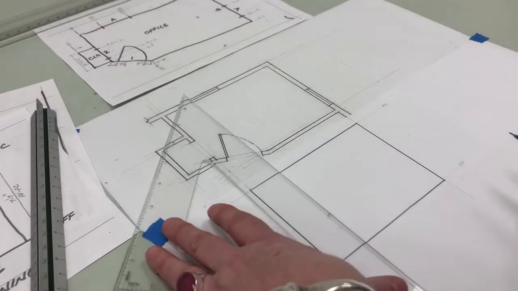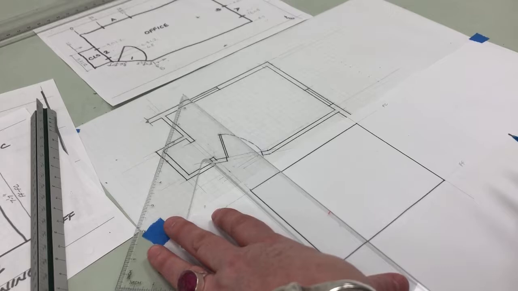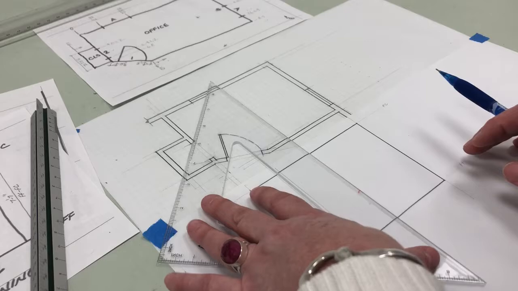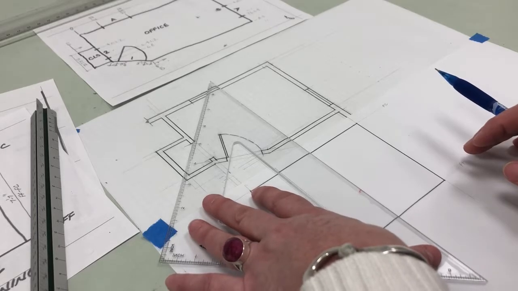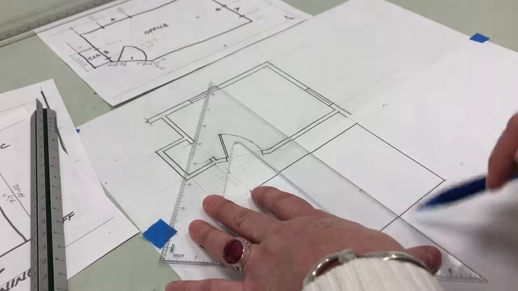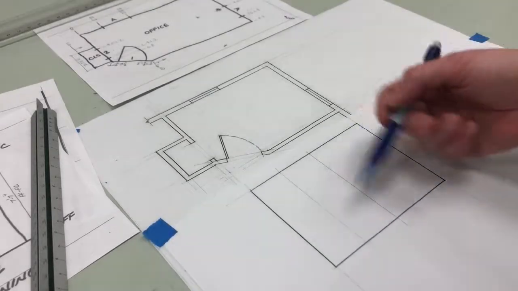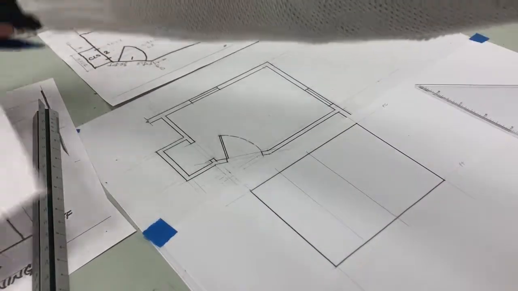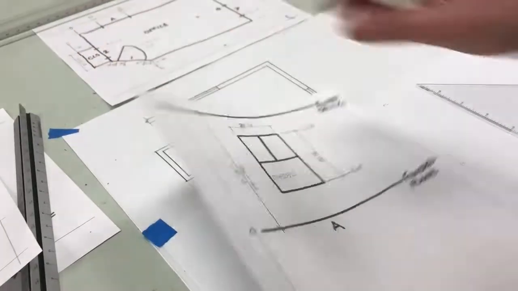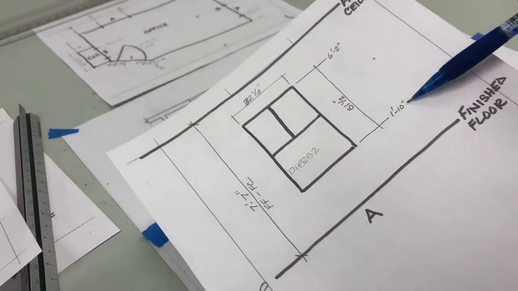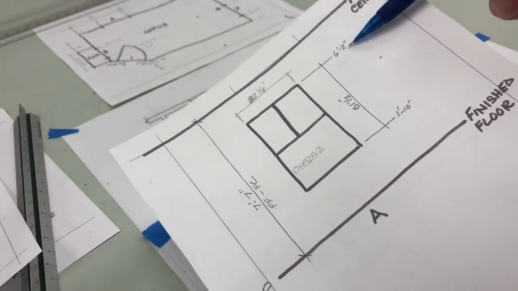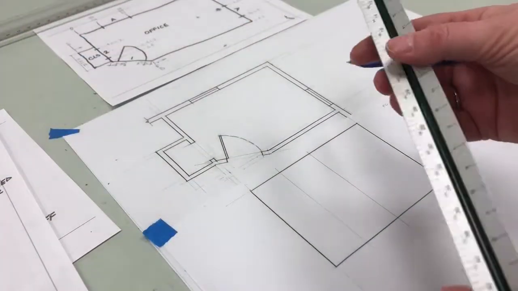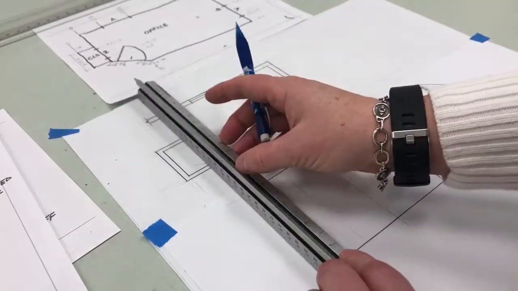So I would also project the location of the window, just like that. We want to make sure it's straight. So I'm using the grid from this plan view to help me. And then I need height information here. And I'm getting my height information from the sketch that I drew of the window. So I know I need to go up 1 foot 10 for the sill and 6 foot 2 for the head. So I'm going to take my scale. I'm using the 1/2 inch equals a foot scale.